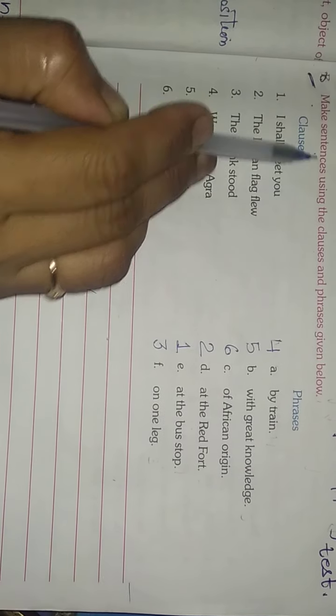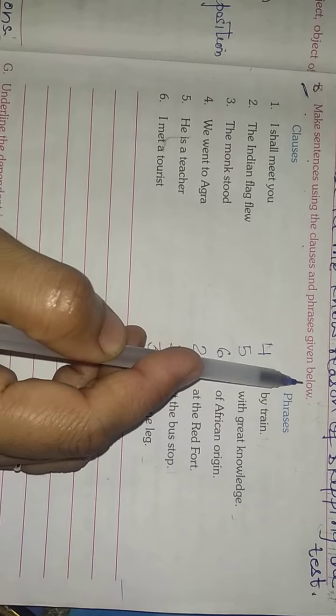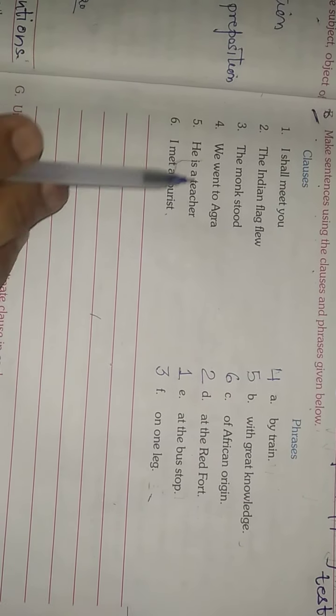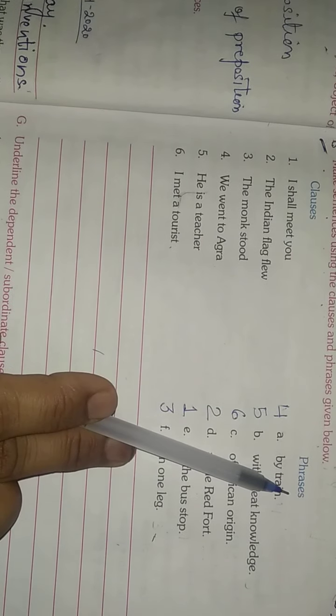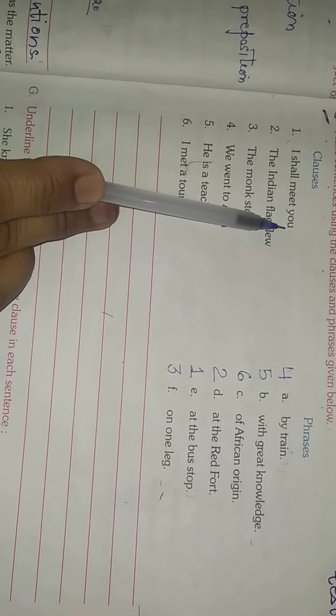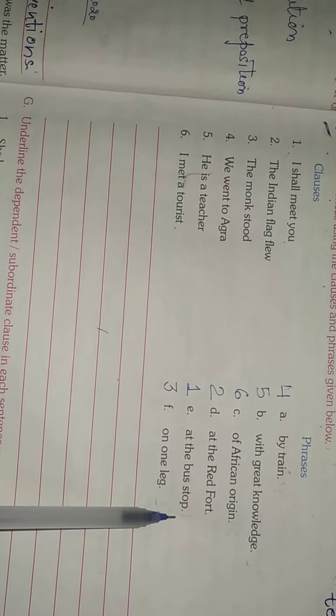Now come to exercise F. Make sentences using the clauses and phrases given below. In column A, you are given some clauses. In column B, you are given some phrases. So you have to make a sentence by adding clauses to phrases. Clear? I shall meet you at the bus stop. Then it becomes a complete sentence.